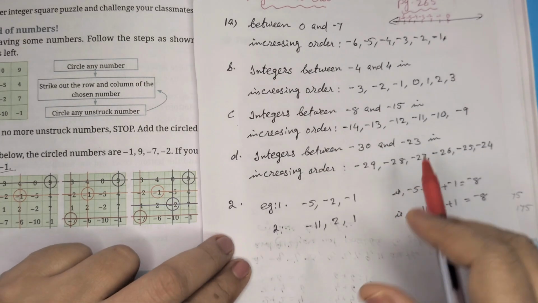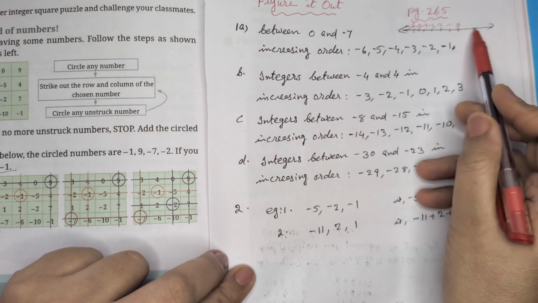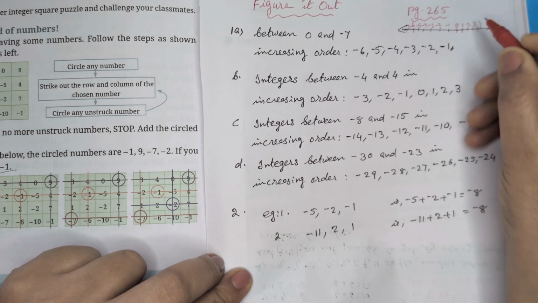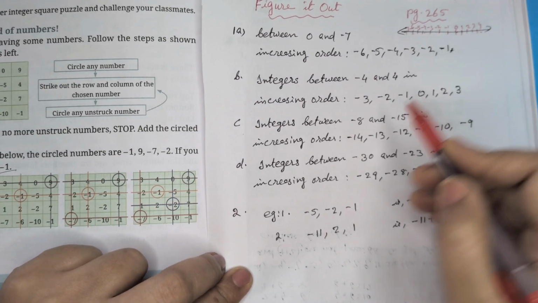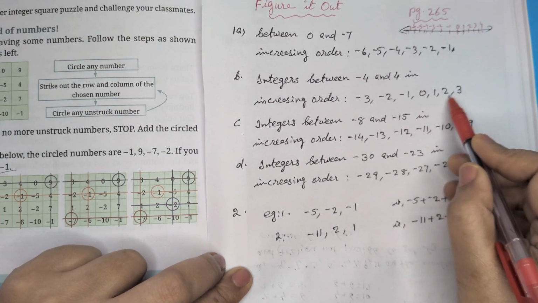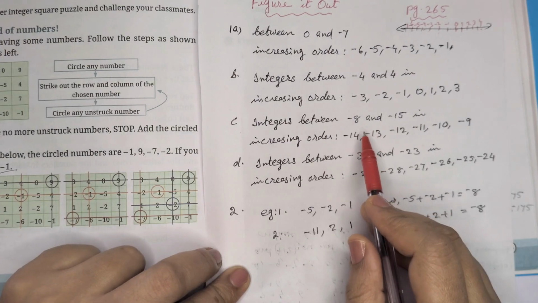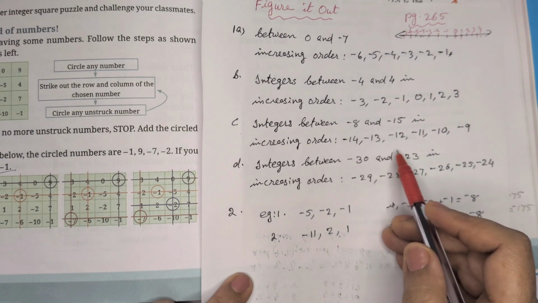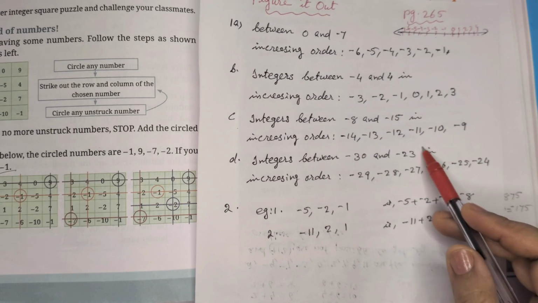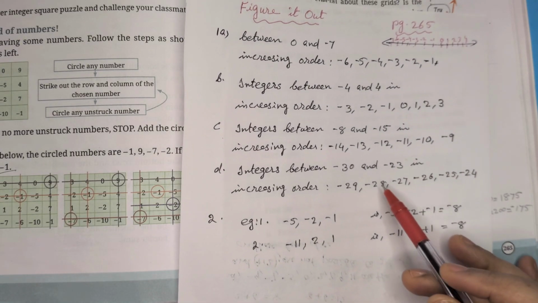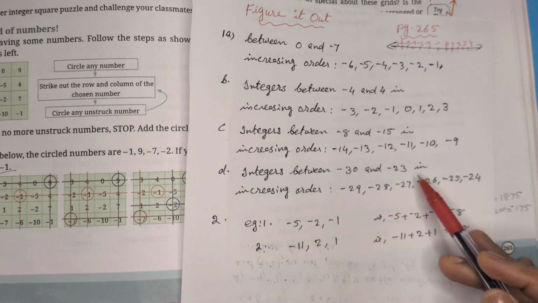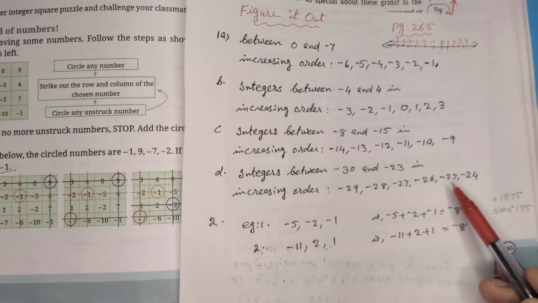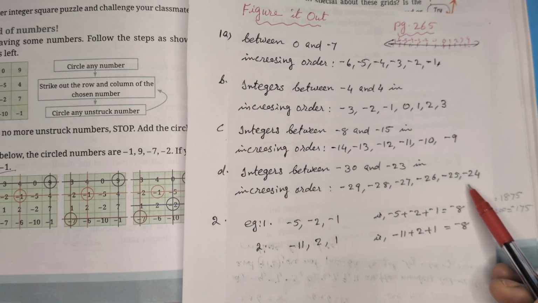Next one, minus 4 and 4. Same way, from minus 4 we have to consider: 0, 1, 2, 3, 4. From minus 4 to 4, so minus 3, minus 2, minus 1, 0, 1, 2, 3. Third one, between minus 8 and 15. So that is minus 7, minus 6, etc. Next one, between minus 30 and minus 23. So minus 29, minus 28, minus 27, minus 26, minus 25, minus 24.